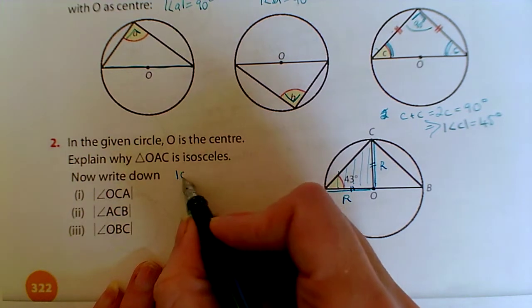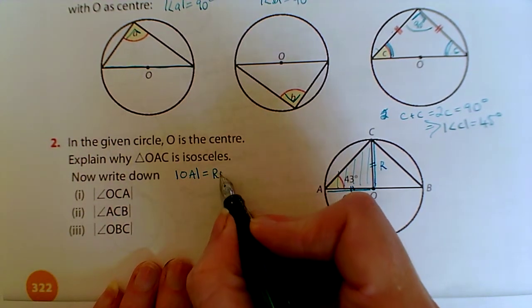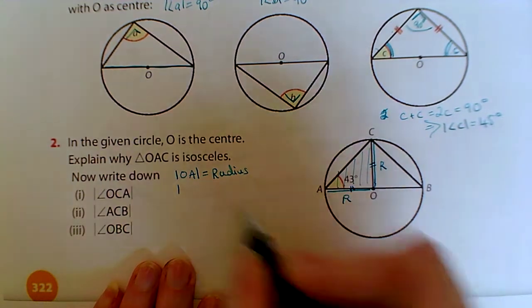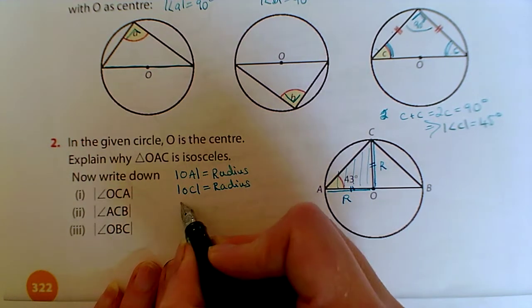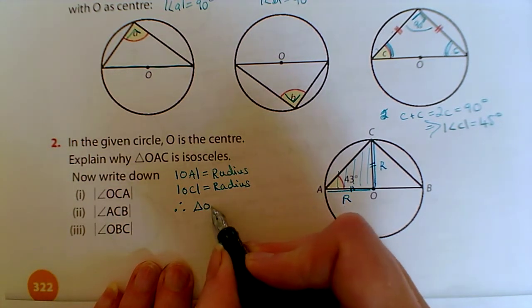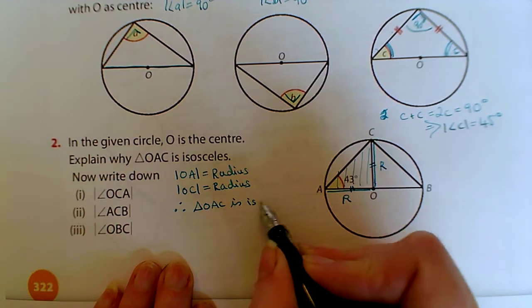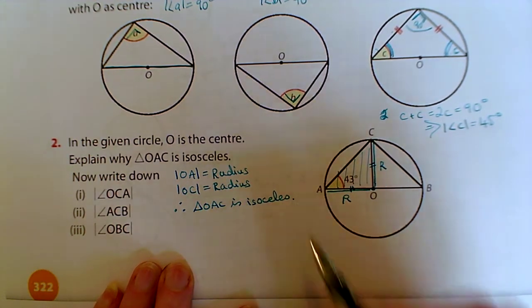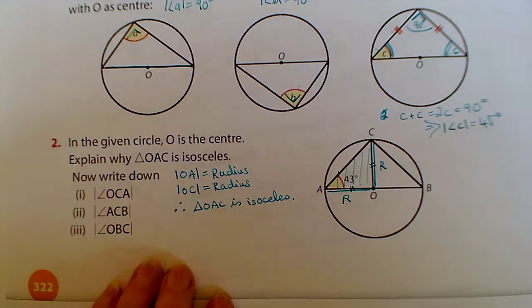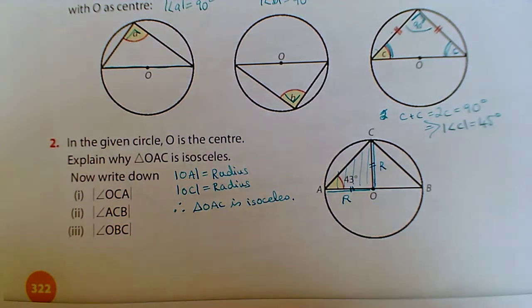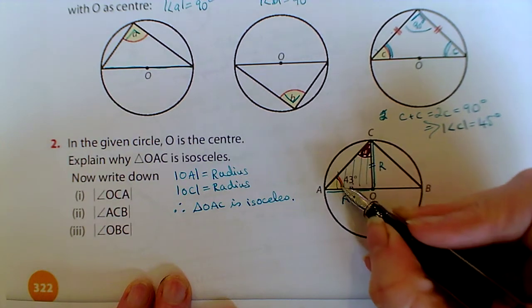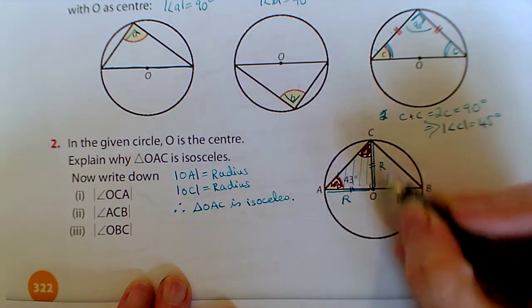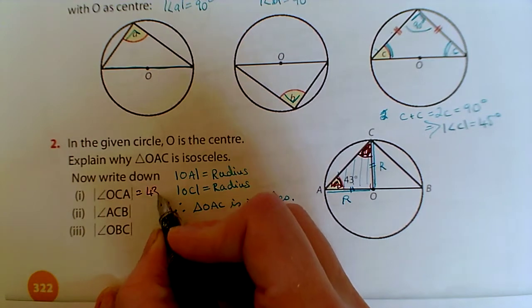So the distance from O to A, from the center to a point, is the radius. But the distance from O to C, center to a point on the circle, is also the radius. So therefore, the triangle OAC is isosceles because it has two sides the same length. Now, after that, they want us to write down the value of the angle OCA. So it's the angle up here. Well, it must be the same as the angle down here because it's an isosceles triangle. So that must be 43 degrees as well.